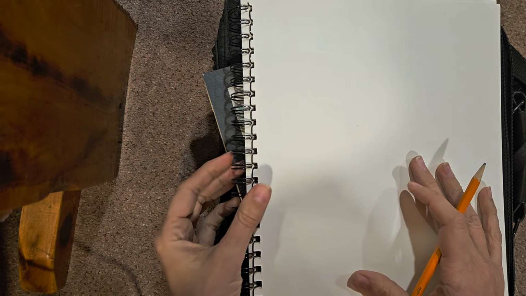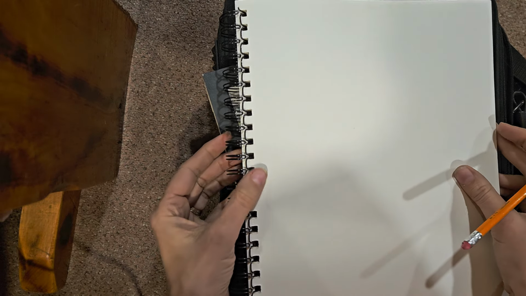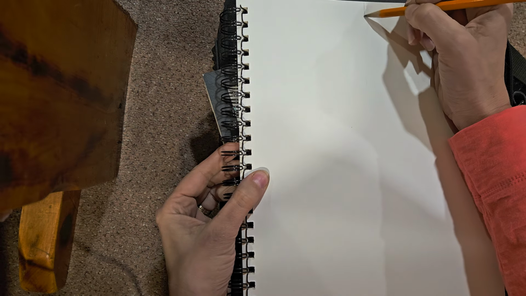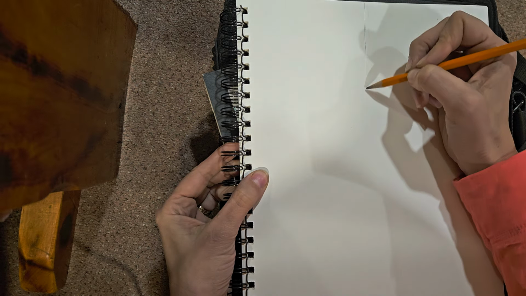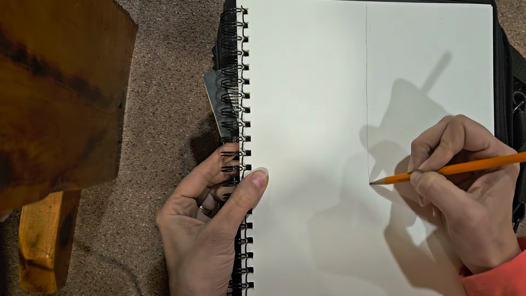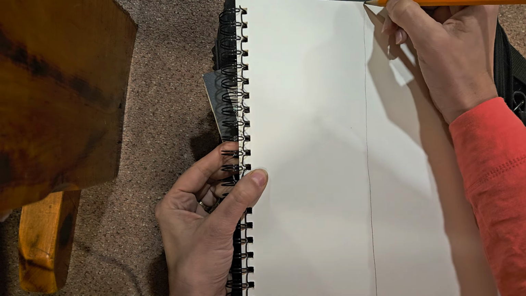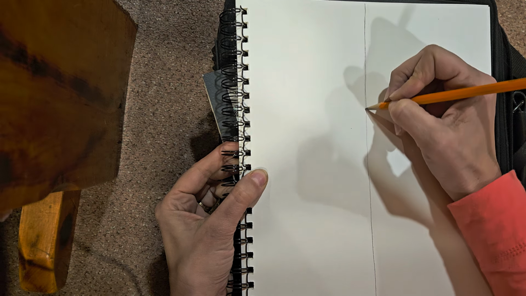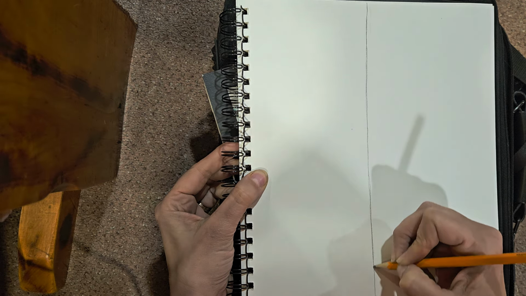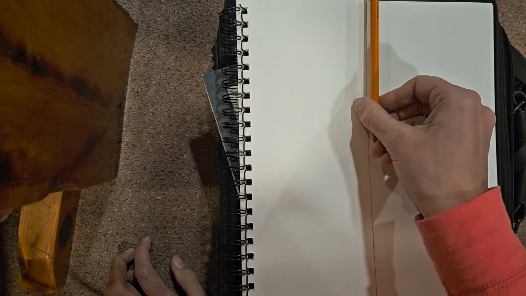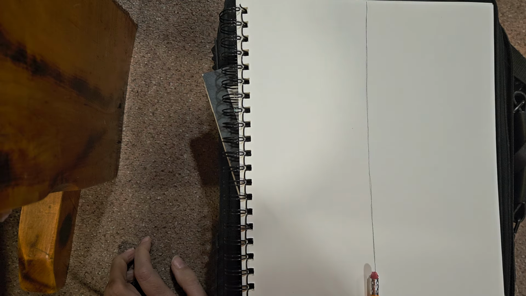All right, today I'm going to teach you how to do a drawing of a tower. First thing I want you to do is draw a line really lightly down the middle of your paper. You are going to erase this later, so don't be too picky about it. Just try and do a straight line. Your tower is going to be centered on this line, okay?